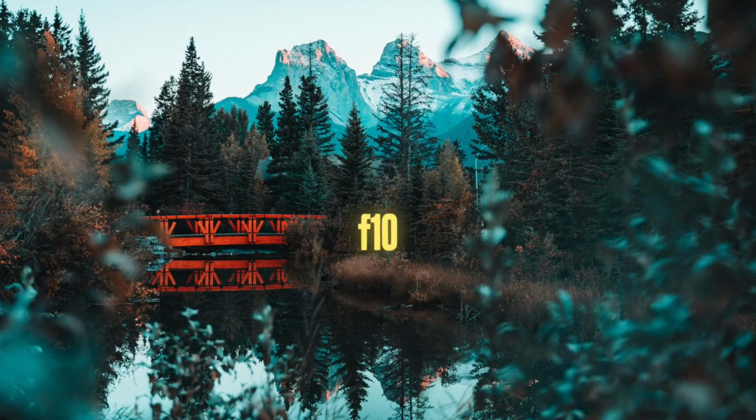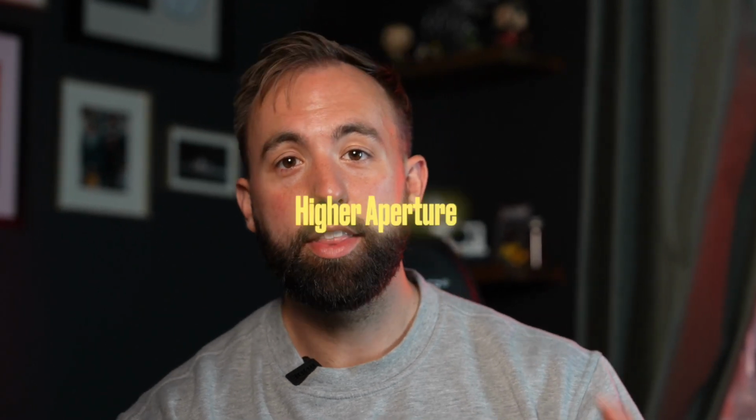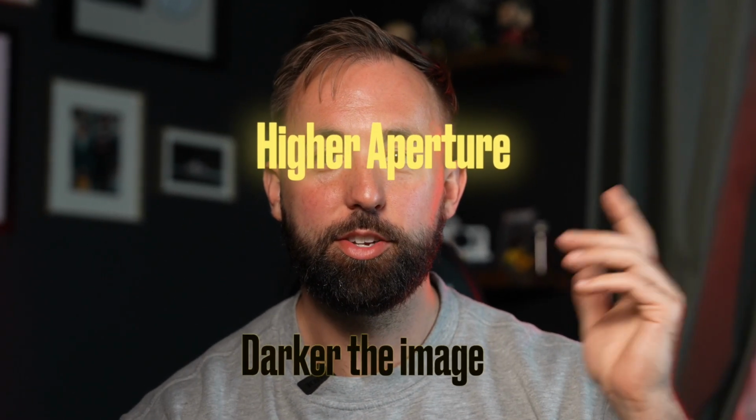If you're gonna do more landscapes and wide shots, you're gonna wanna put it to f10, f12, something along those lines. But remember, the higher you go, the darker the image. So keep that in mind for your next shoot. One thing I like to do is set my exposure first because it gives you the most creative control out of the 3 settings. The second setting I change is my shutter speed.